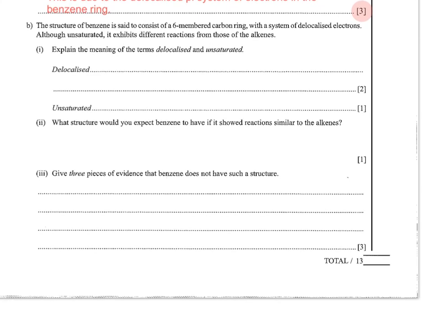It says the structure of benzene is said to consist of a 6-membered carbon ring with a system of delocalized electrons. Although it's unsaturated, it exhibits different reactions from those of alkenes. So that's interesting, isn't it? It can't be described as saturated, because saturated means the carbons have 4 covalent bonds for each carbon atom. This doesn't have 4 covalent bonds for each carbon atom.